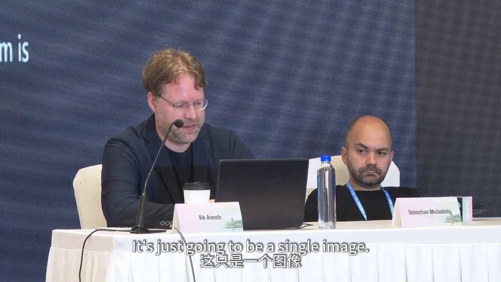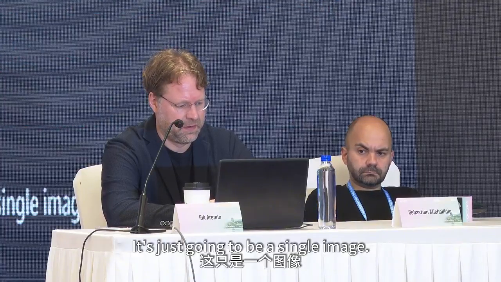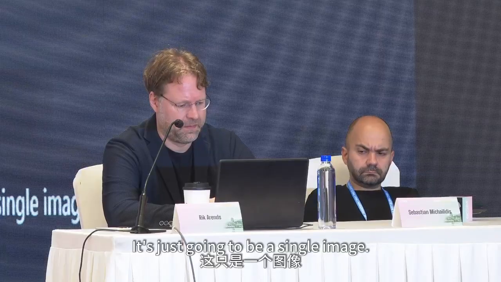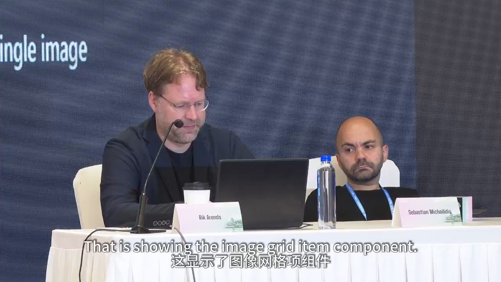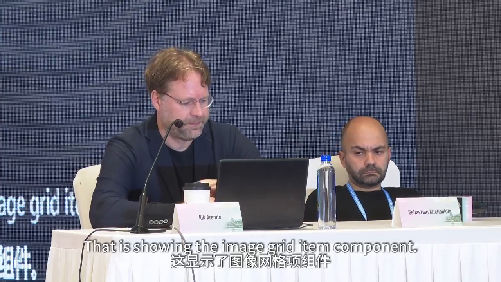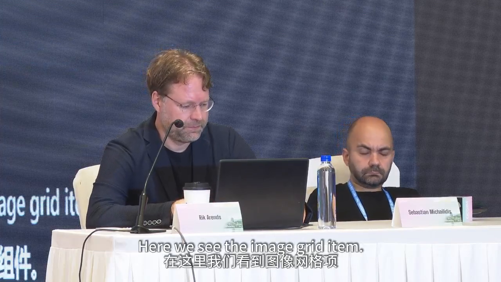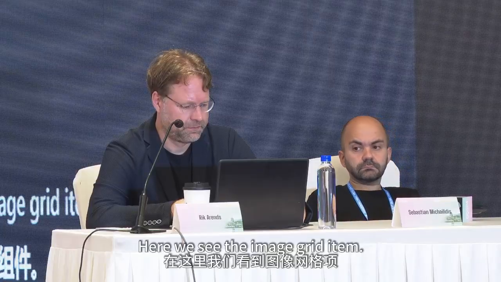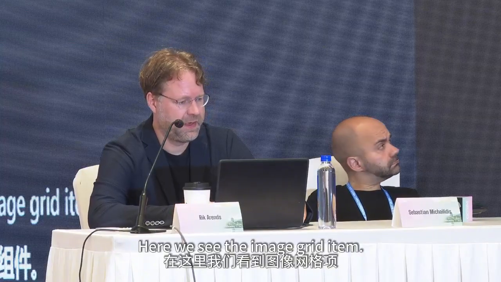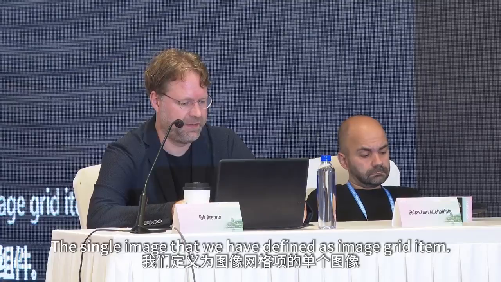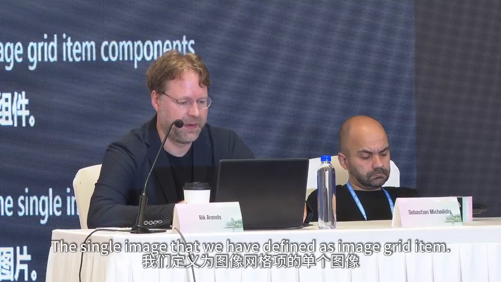It's just going to be a single image that is showing the image grid item component. Here we see the image grid item, the single image that we have defined as image grid item, and it looks like this.